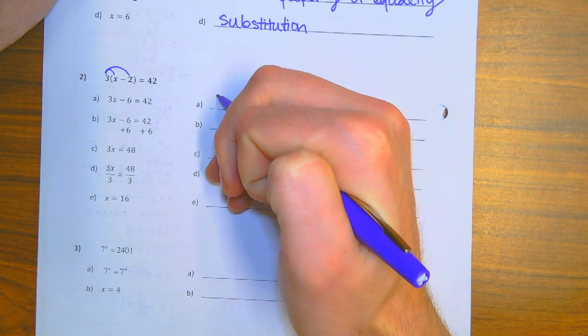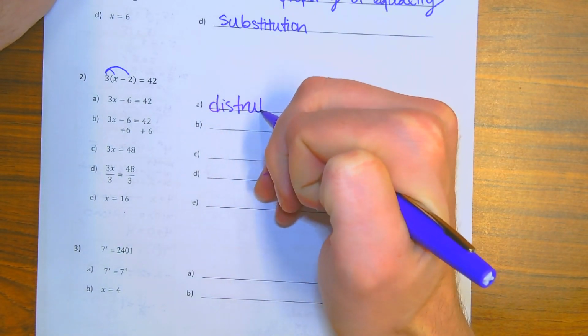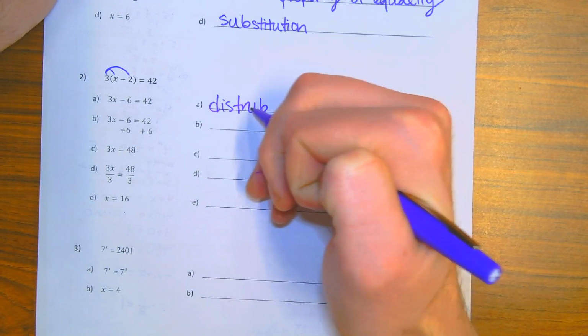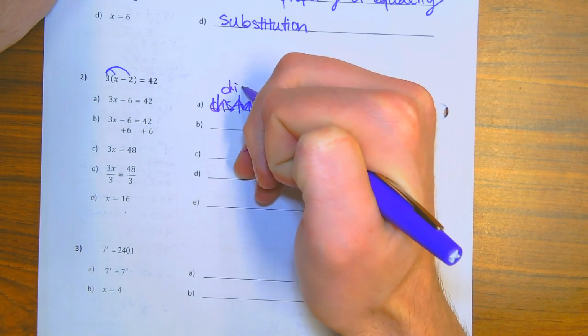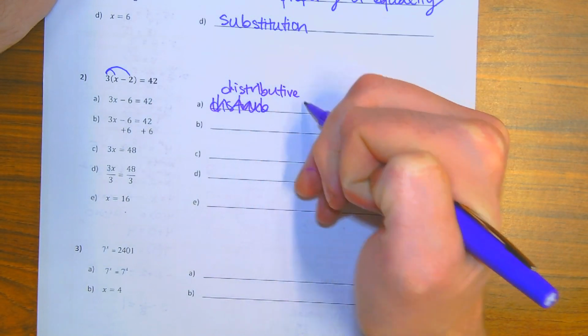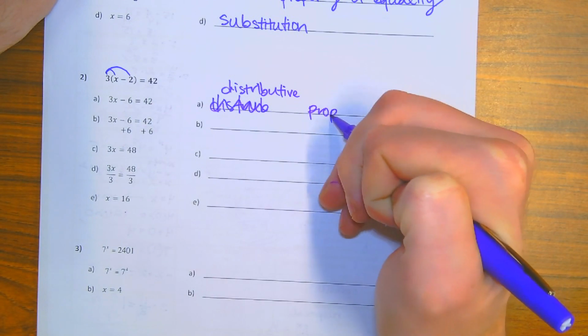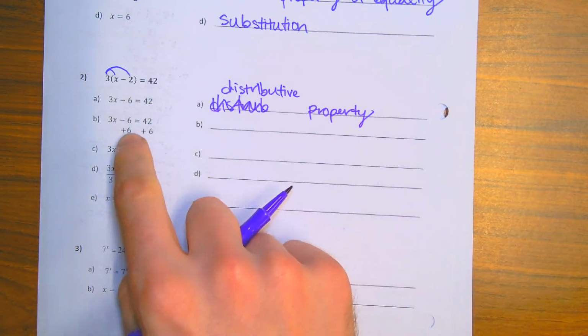It is called the distributive property. Oh my gosh, I can't spell. Distributive property, okay? All right, let's go on to the next one.